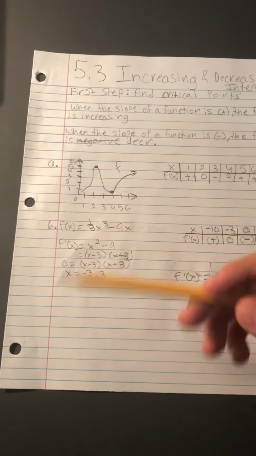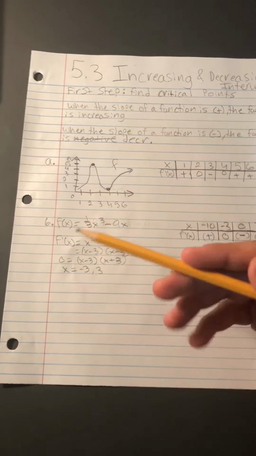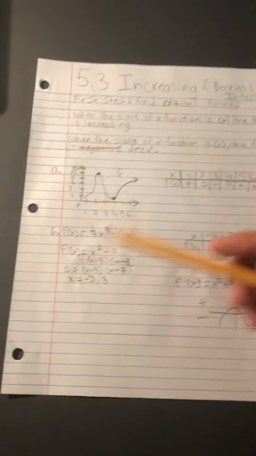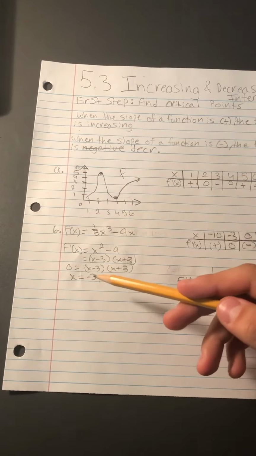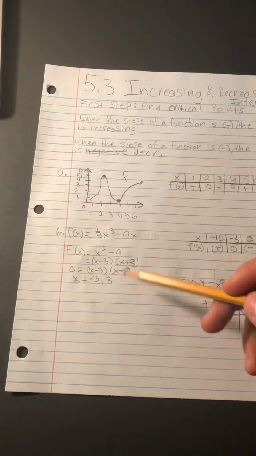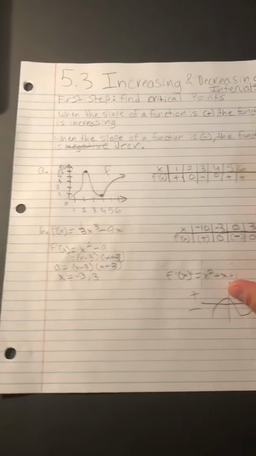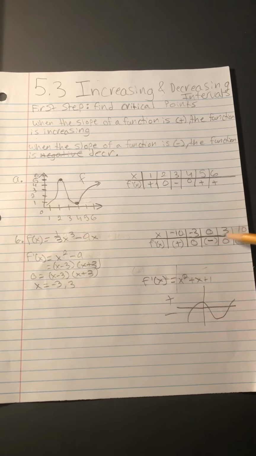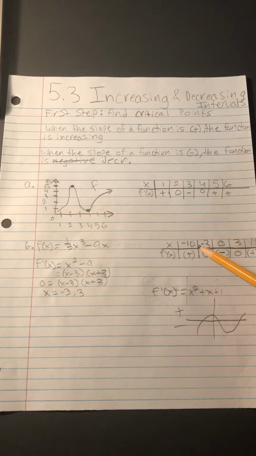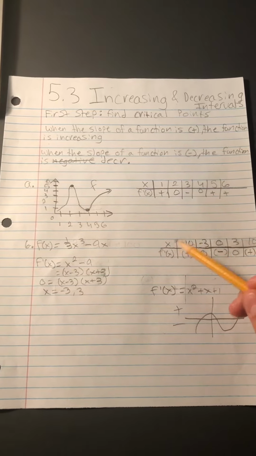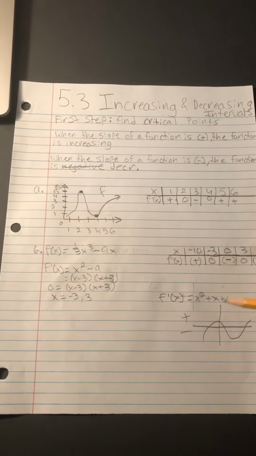Example B, f of x is 1/3 x cubed minus 9x. You gotta find the critical points first. So you take the derivative, x squared minus 9, simplifies down to x minus 3, x plus 3 equals 0, and you find that your critical points are negative 3 and 3. Plug them in, so negative 3 and 3 are going to be 0. And from then on, you can plug any value on the left side of negative 3, so any value smaller than negative 3. So I chose negative 10.